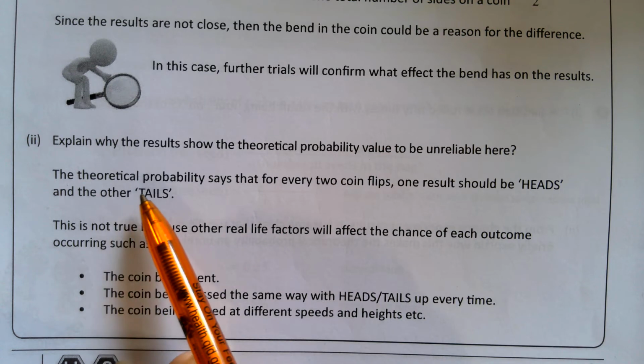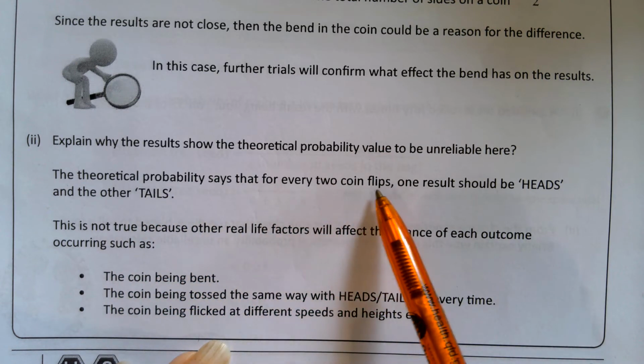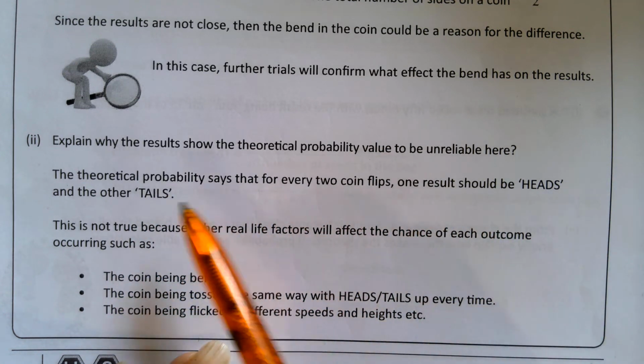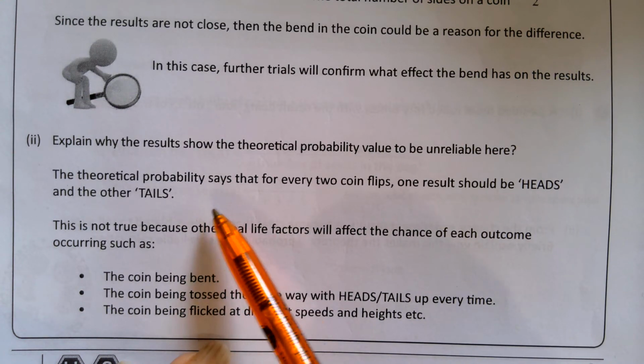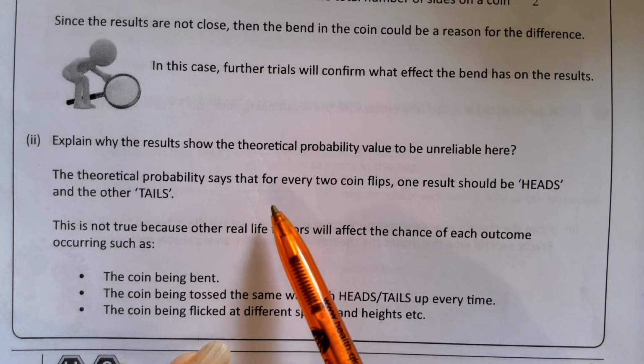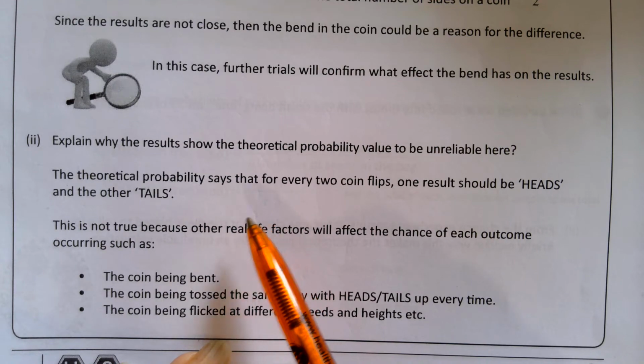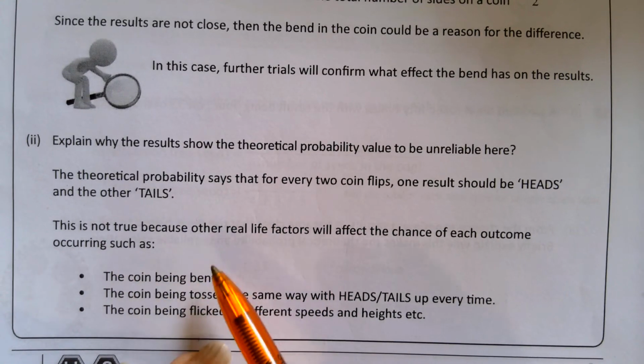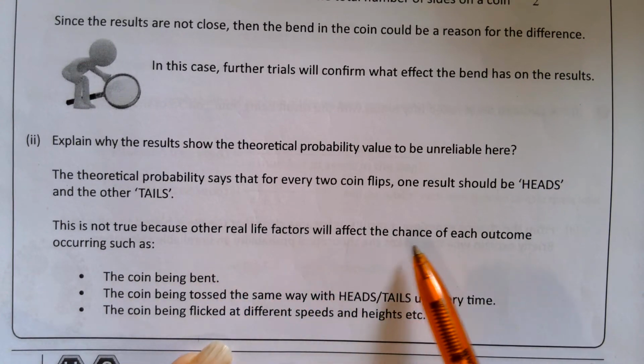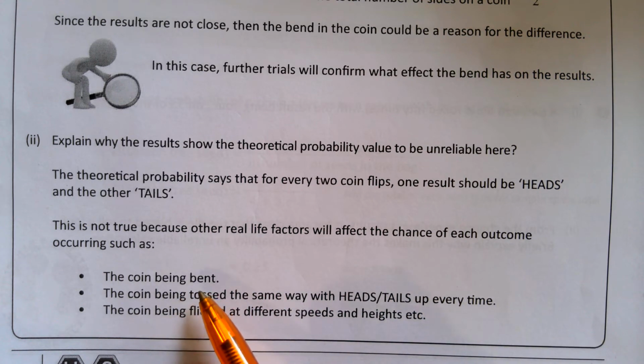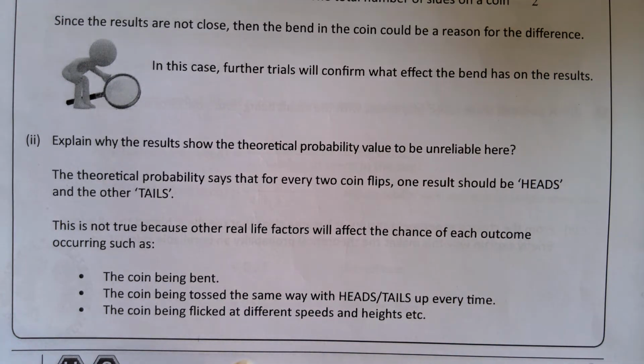Probability says that for every 2 coin flips, one result should be heads and the other tails. Now you know if you flip a coin it doesn't go head, tail, head, tail, head, tail, because that's in theory what would happen. That is not true because other real life factors affect it. The coin may be even a little bit bent. The coin being tossed exactly the same way every single time, well, we're humans, so it's not going to happen. It might be a different speed, it might be a slightly different height, so there are many reasons why.